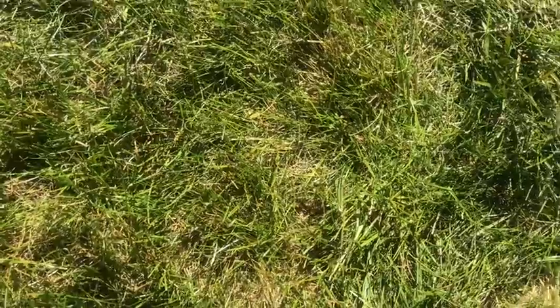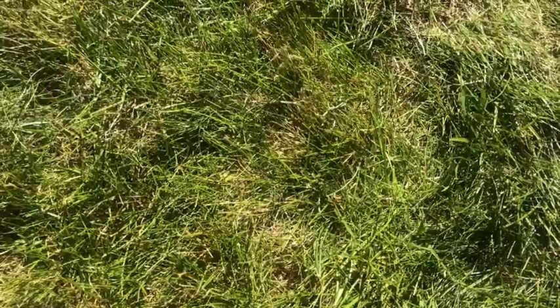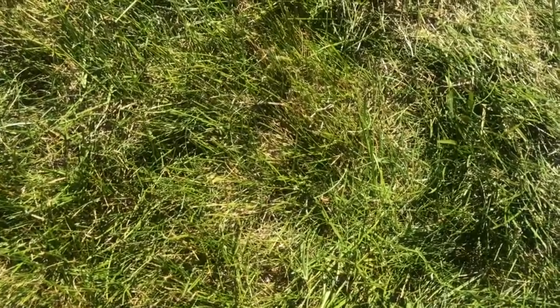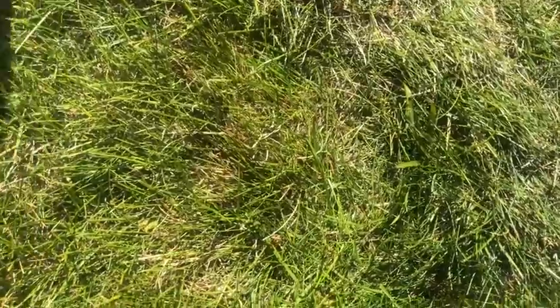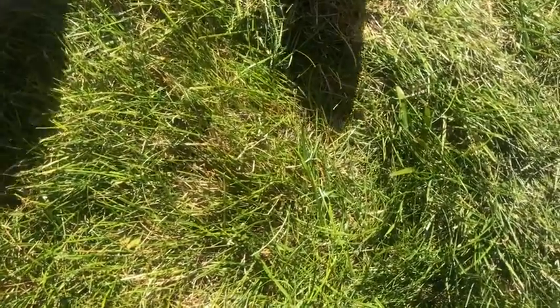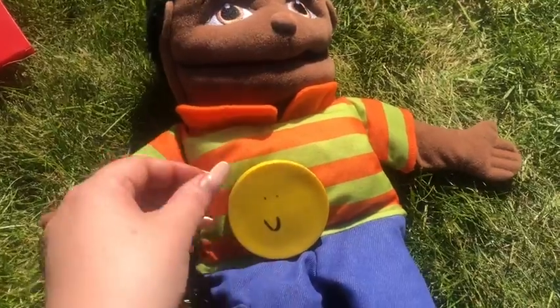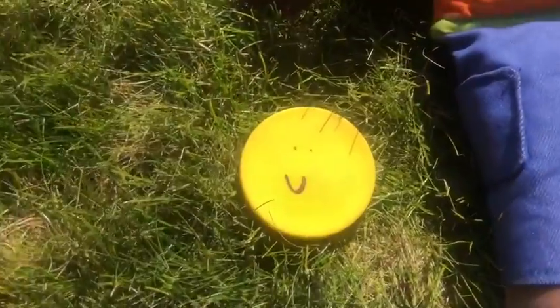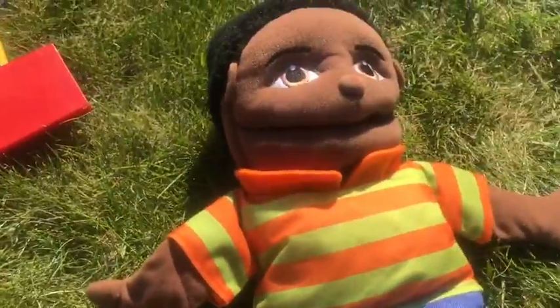Let's get going. Okay, the shape I'm thinking of is round and it has one side. Round and it has one side. What's the shape, Rocco? You're right, it's a circle. A circle is round with one side. Good job, Rocco.